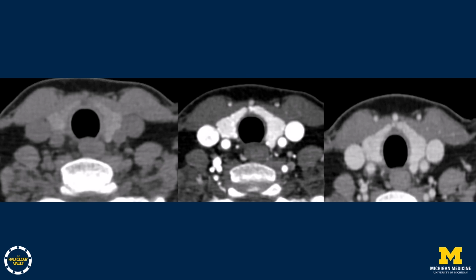Now you compare this lesion in the other phases. In the non-contrast phase, you can see how that lesion is hypoattenuating relative to the thyroid gland, so it's not ectopic thyroid tissue. And in the delayed phase, you can see how it shows decreased attenuation relative to the thyroid gland. So we have an arterially enhancing lesion, which is relatively hypoattenuating to the thyroid gland in the non-contrast phase and shows washout. This is a probable parathyroid adenoma, a candidate lesion.